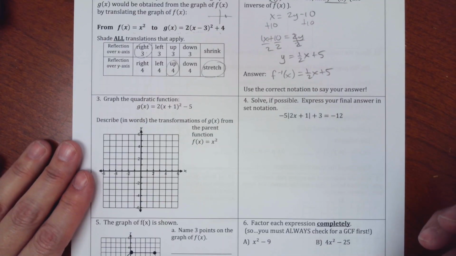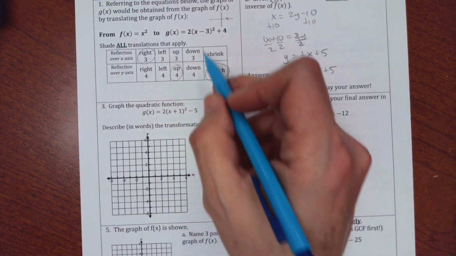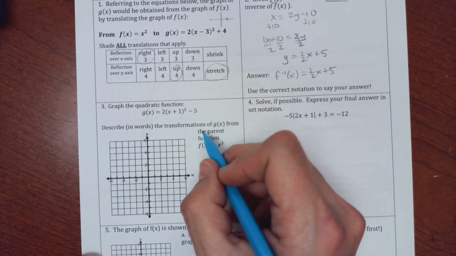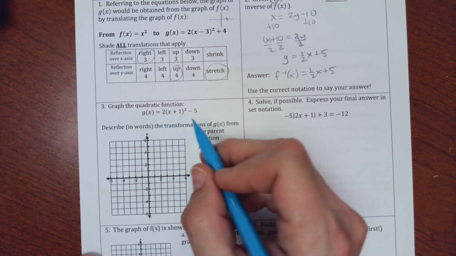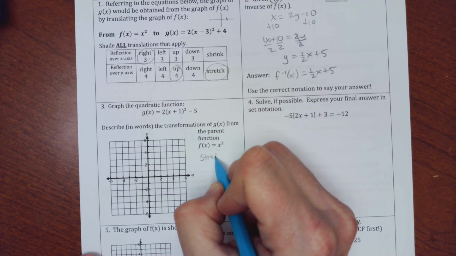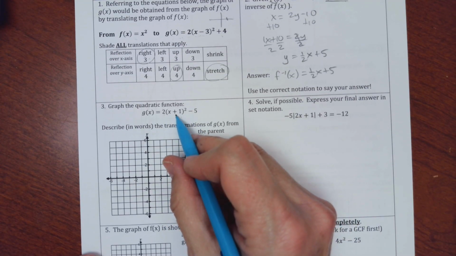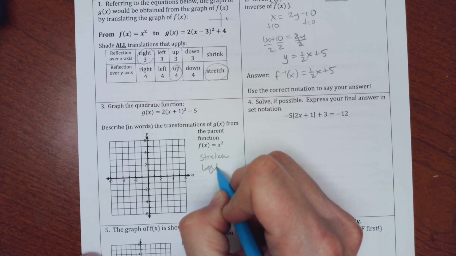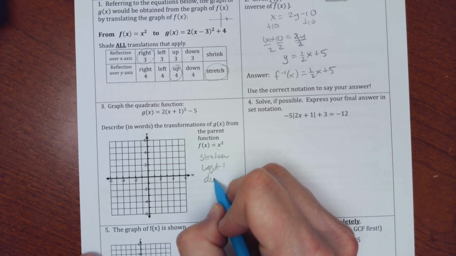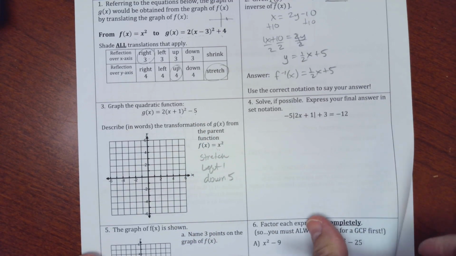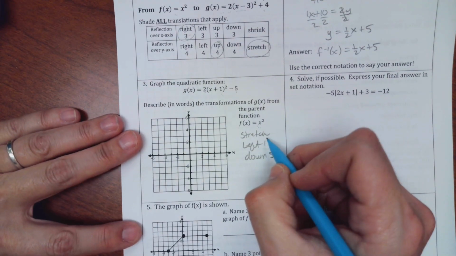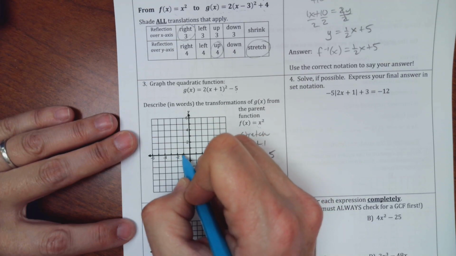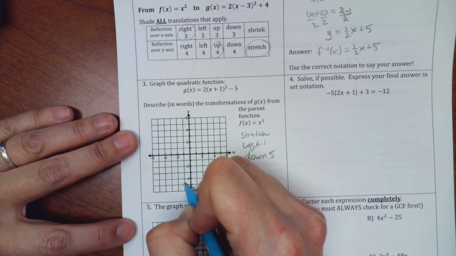Over here, number 3. This is pretty similar to the one above it. We're going to write in words what transformation is done to x squared to get this. So we're going to have a stretch. This is going to move to the left 1 and down 5. Remember, you can always confirm this in your calculator, but we are going to go left 1 and down 5. It puts us right here for our vertex.